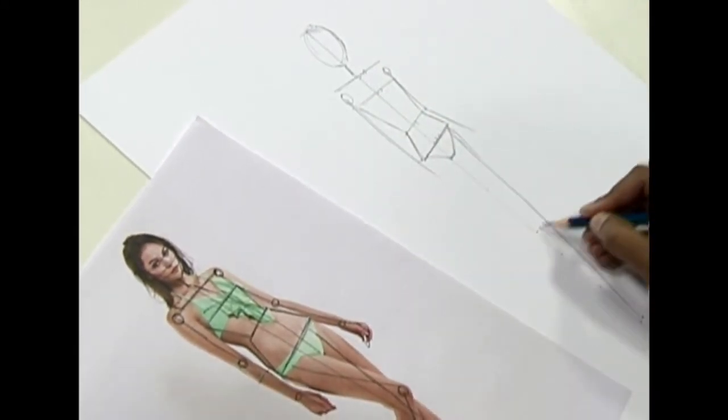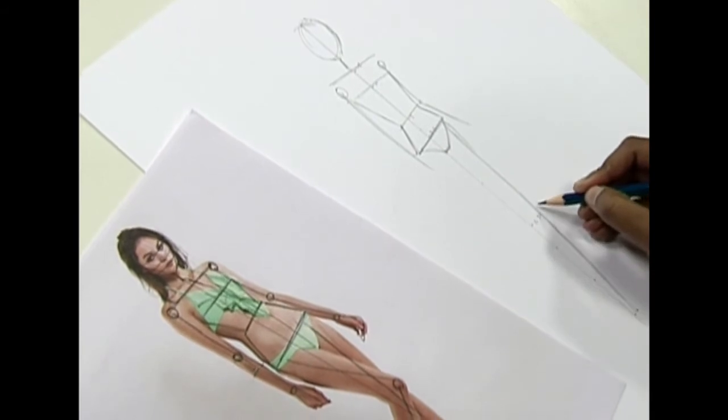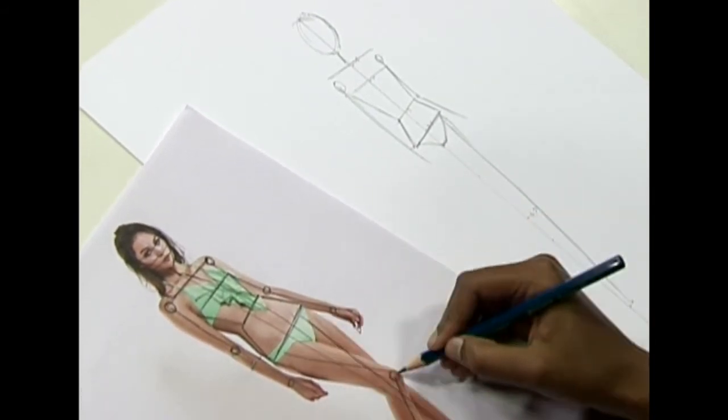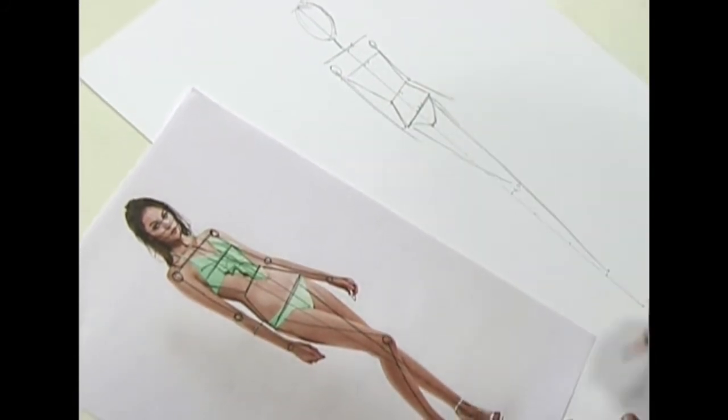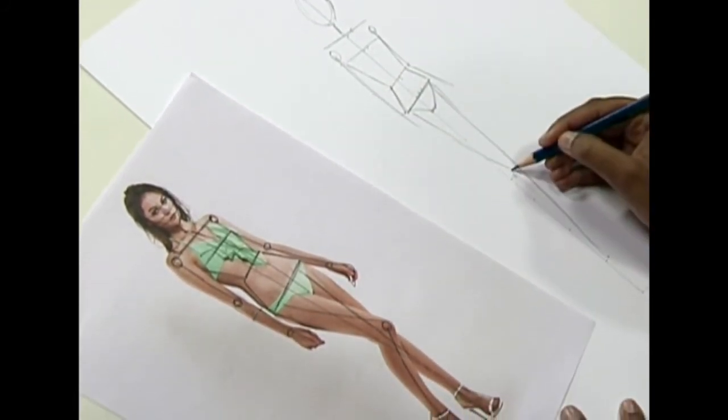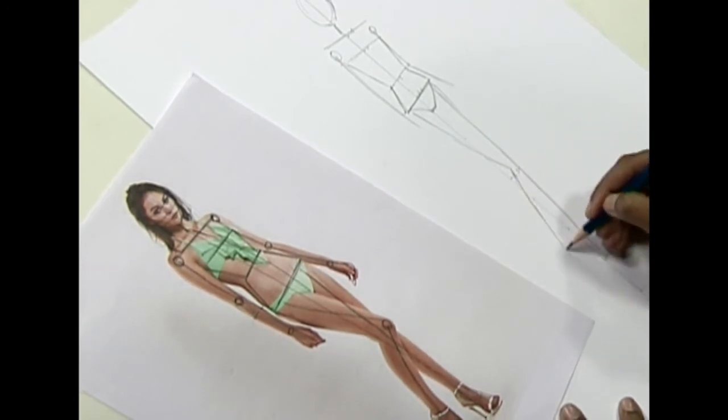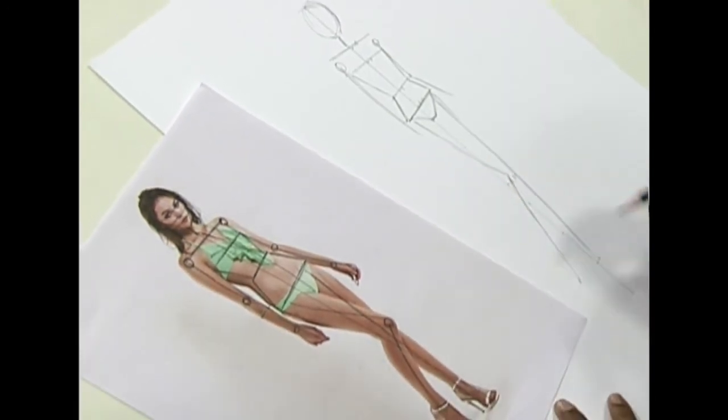Now the bend will be a little above 6.25 since it is bending. So we will take that position a little bit above 6.25 and then mark that. Position of the elbows, position of the wrist and position of the fingers.